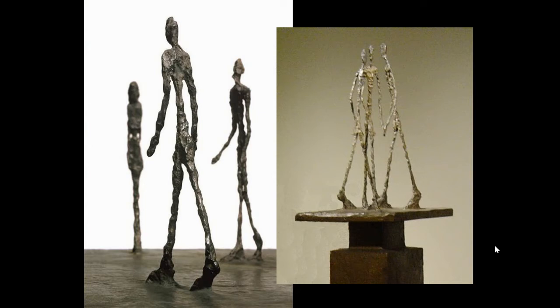The idea here with this work from the DMA, it's called Three Men Walking. And literally, what you have are figures who are on a plane. If you look at it from one angle, it looks like the figures are walking away from each other. And then if you turn it from another angle, it looks like they make a pyramid as if they're going to collide in the middle.